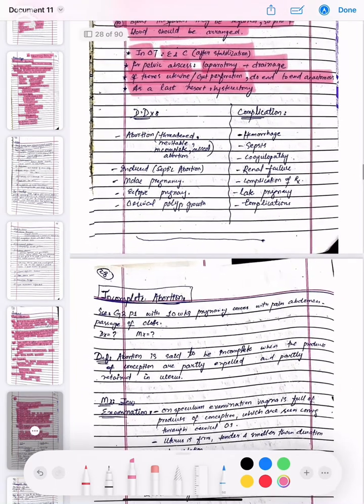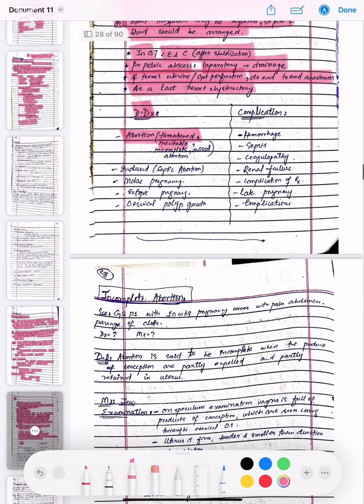Differential diagnoses are abortion, that is threatened, inevitable, incomplete, or missed abortion, induced septic abortion, molar pregnancy, ectopic pregnancy, cervical polyp growth. The complications are hemorrhage, sepsis, coagulopathy, renal failure, complications of the treatment, and then late pregnancy complications.